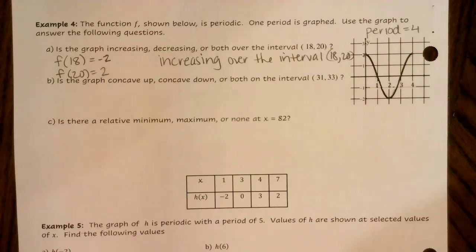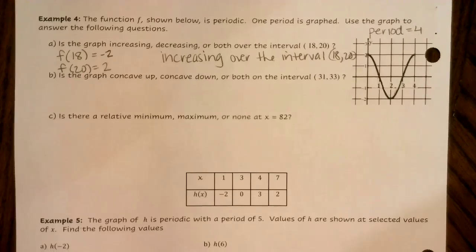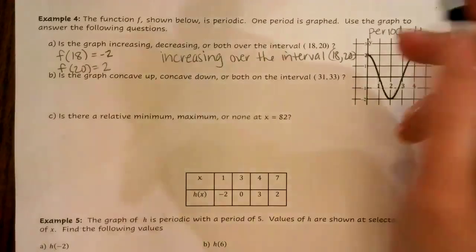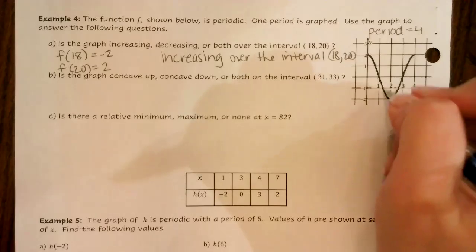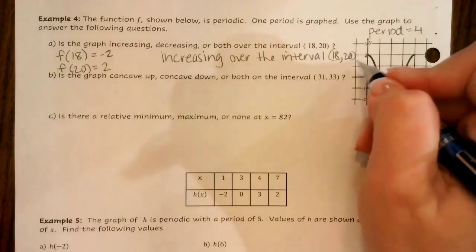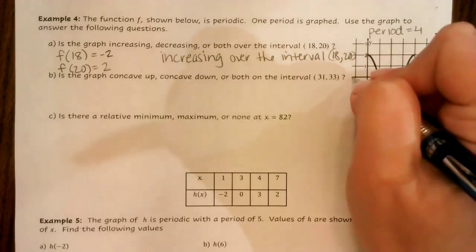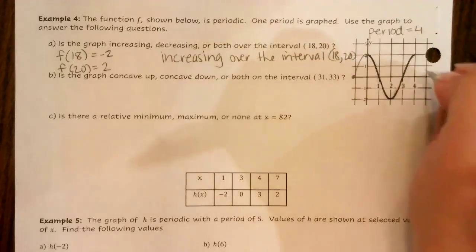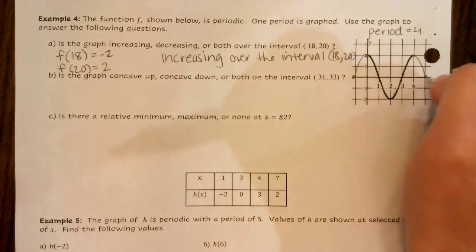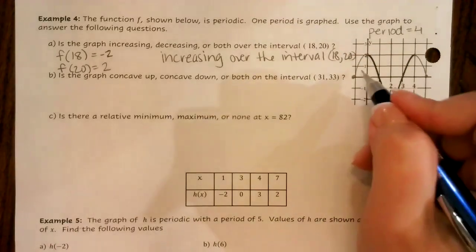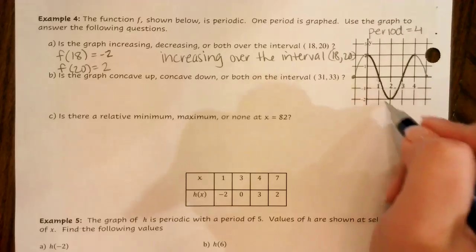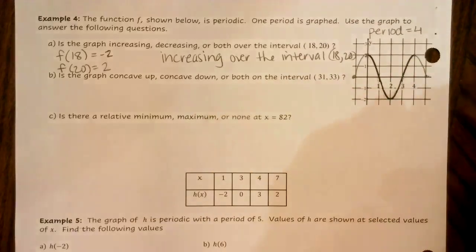All right, the next question says, is the graph concave up, concave down, or both on the interval from 31 to 33? So we're bringing back these vocab words from Unit 1 here. So concave up would be in this situation right here. Concave down would be if it is on this portion of the graph or this one, because remember, this does continue. It would look like this on this side and this on this side. So this would be my concave down. This would be my concave up, concave down, and so on.